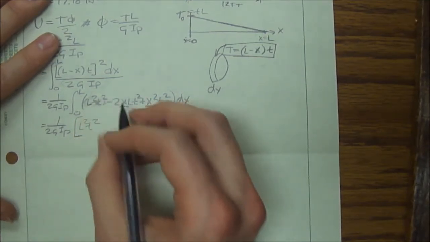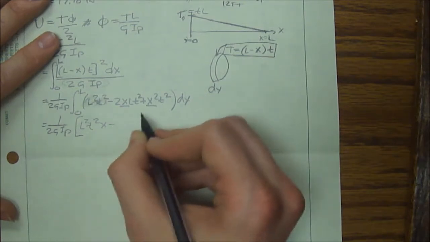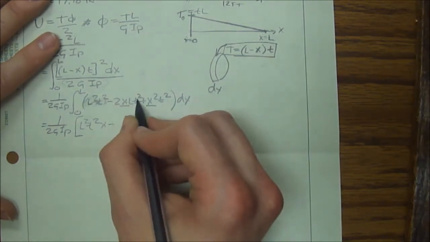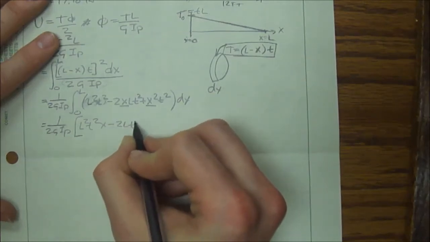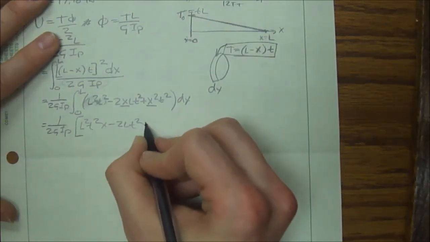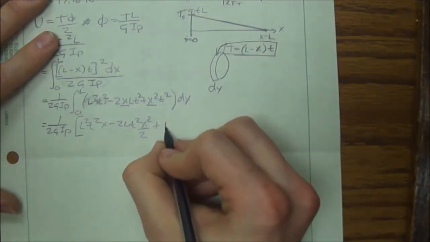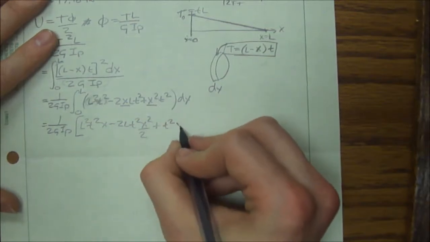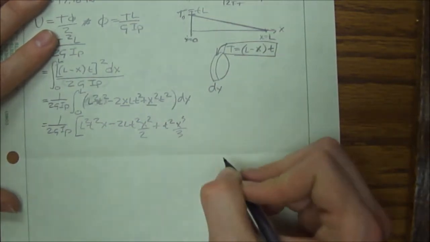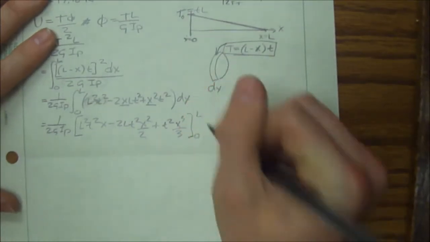The integration of a constant is that constant times x, minus, we have a constant times x, so we have that constant. The integration of x is x squared over 2. The constant doesn't change, but the integration of x squared is x to the third over 3. And that's from 0 to L.